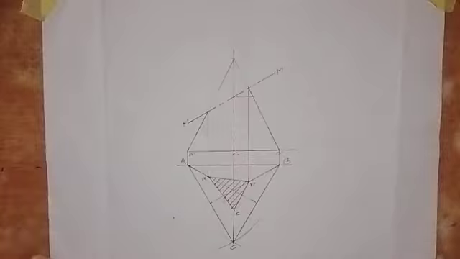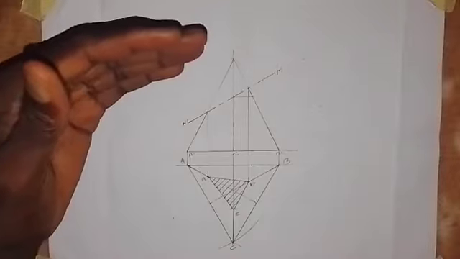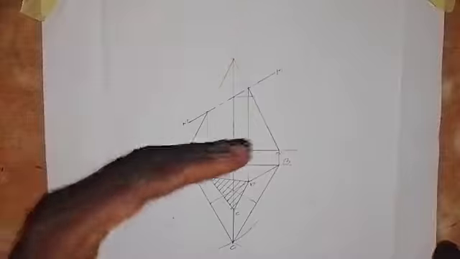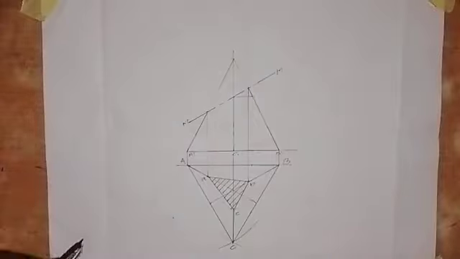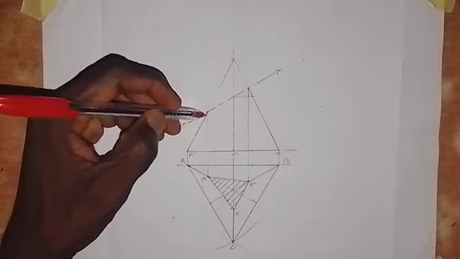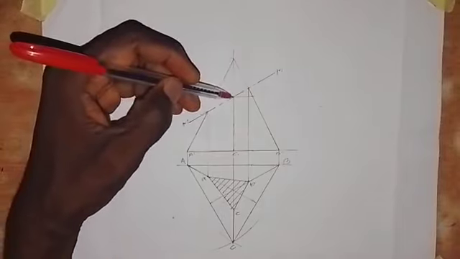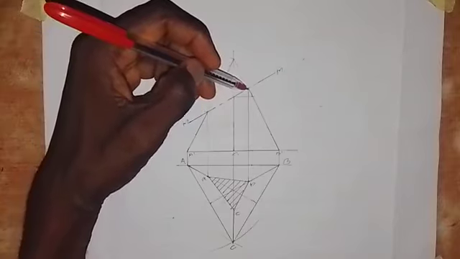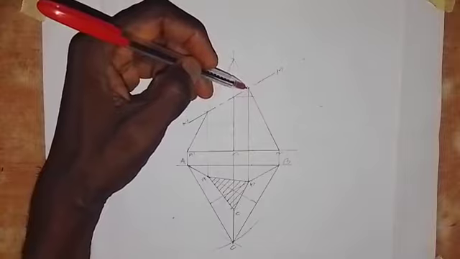Now let's go and work on the true shape of the cut surface. So the true shape of the cut surface will be drawn here, okay? So what we are to do is that we are going to draw a line at this point, and that line will be at a right angle to the cutting plane. We also draw a line at this point, at a right angle to the cutting plane. We also draw at this point, also at a right angle to the cutting plane.